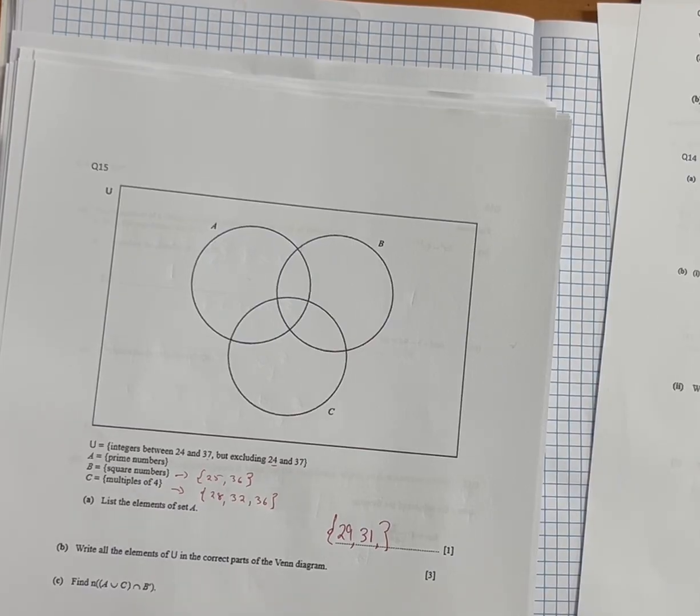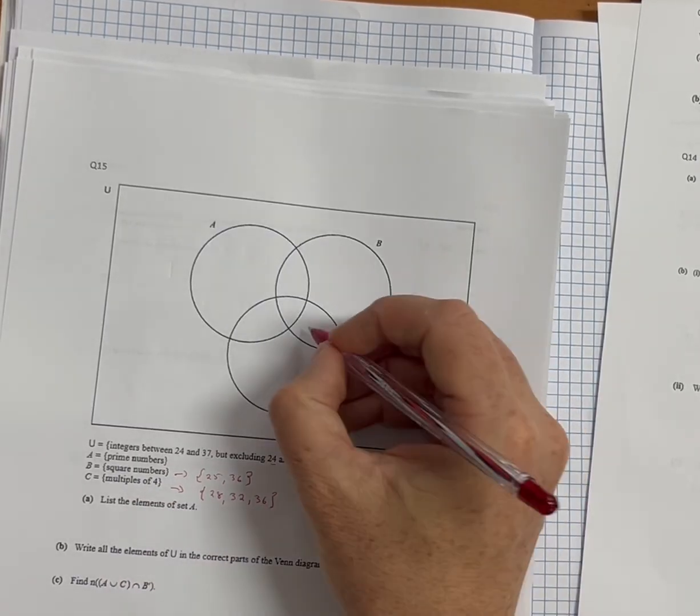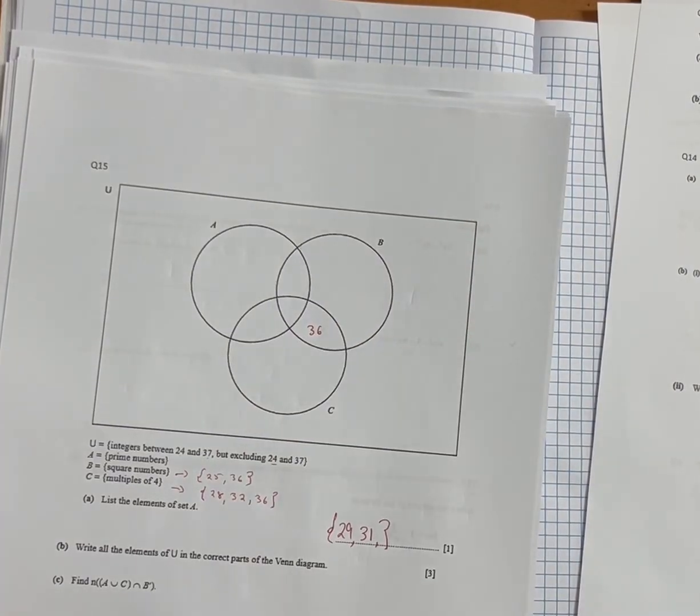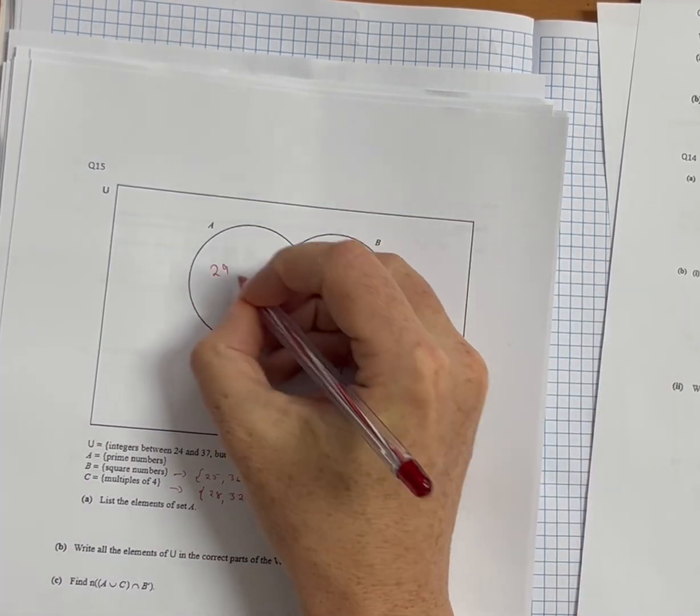Is there any overlaps at all? Well, there's an overlap between B and C of 36. I can see that. So 36 goes in here. I think there's no overlaps. A is kind of, well, prime numbers. You'd expect that, of course.